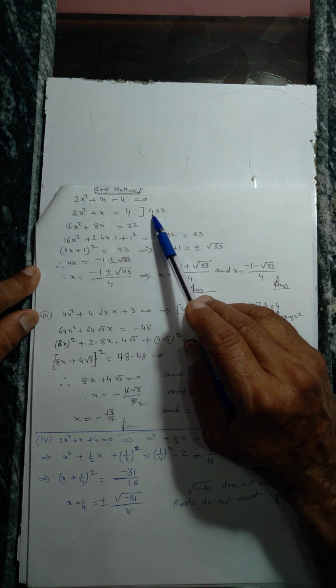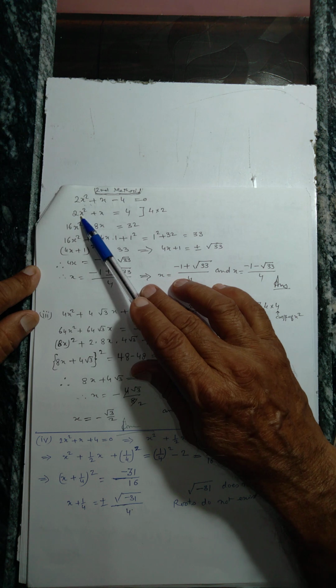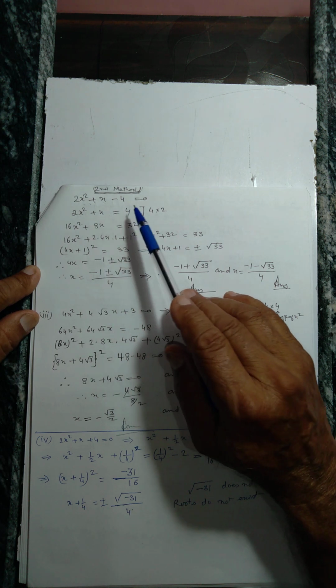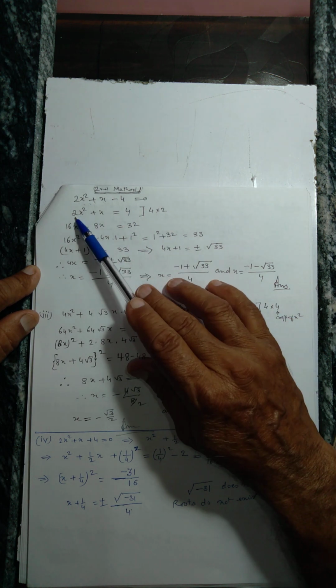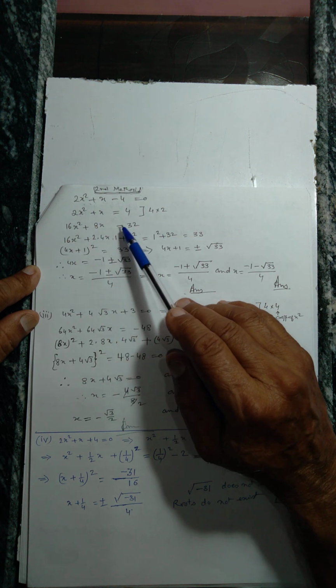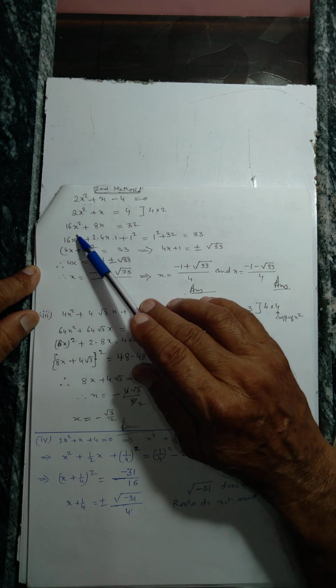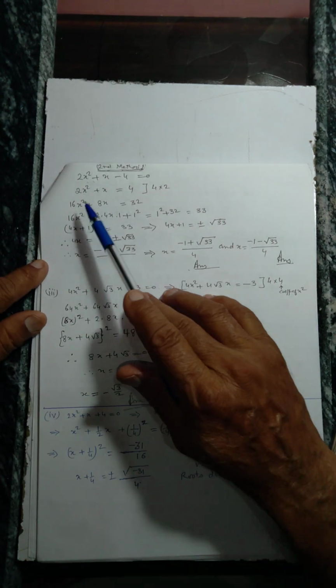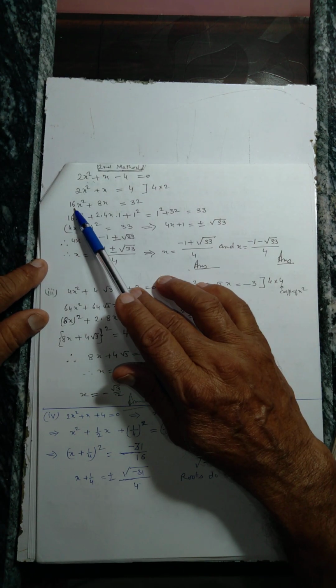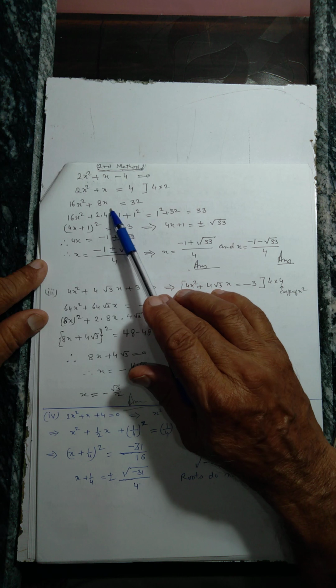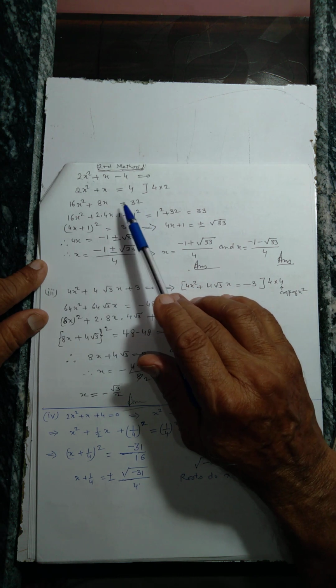Multiply it by 4 times the coefficient of x square. So 4 times 2 is 8, 8 times 2 is 16, 8 times 1 is 8, 8 times 4 is 32. So we have got a new equation like this: 16x square plus 8x equal to 32.